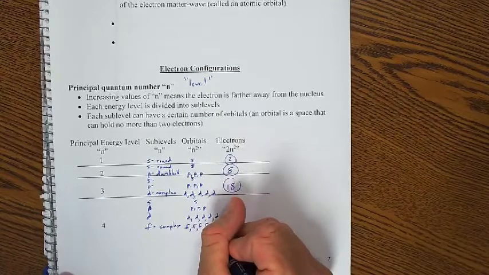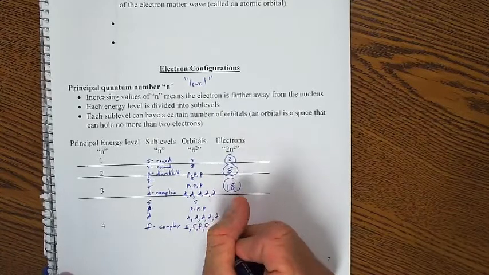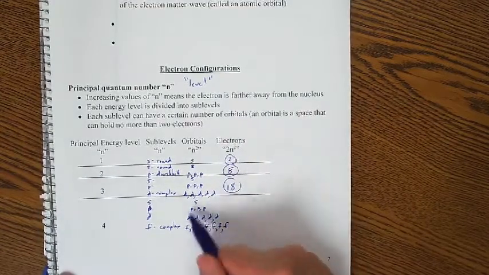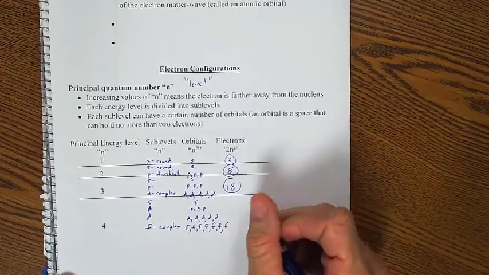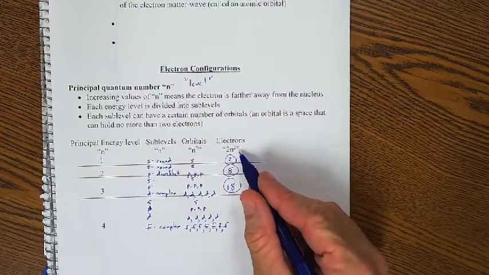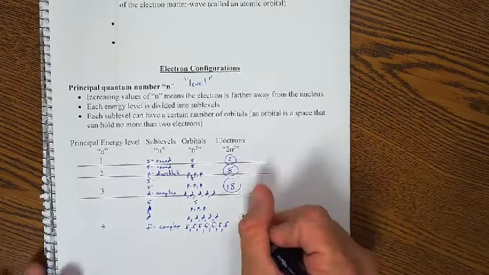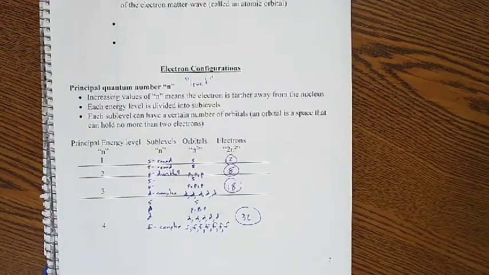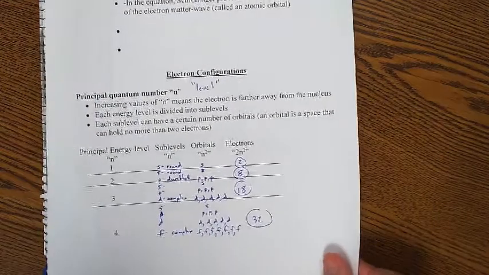And then, what are these? These are places where you can hold up to 2 electrons. We can put 2 electrons in all those in level 4. Again, that's 4 squared is 16 times 2. That's 32 total electrons. So this is showing you what can be in each level, each sublevel and orbital.